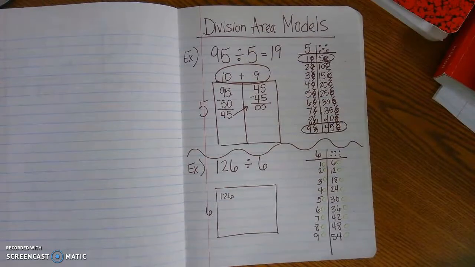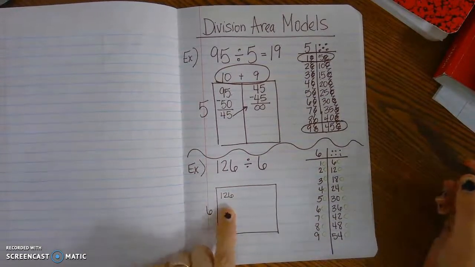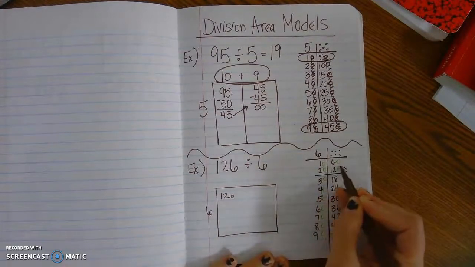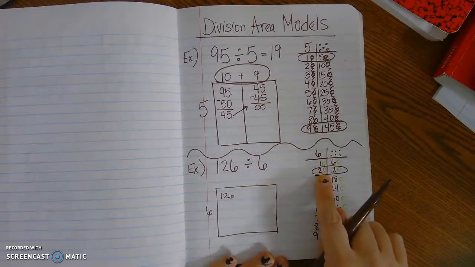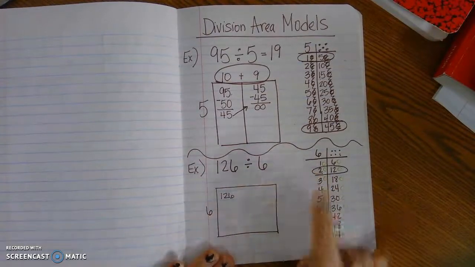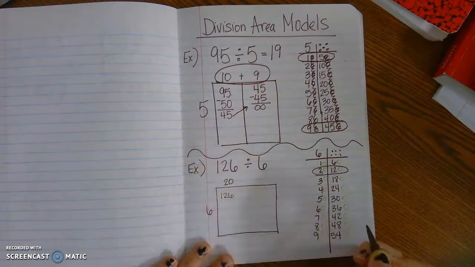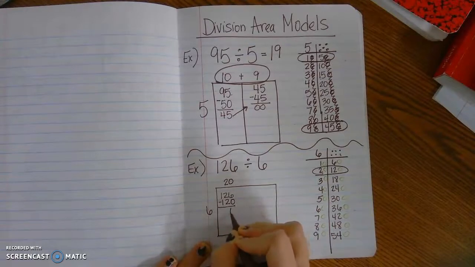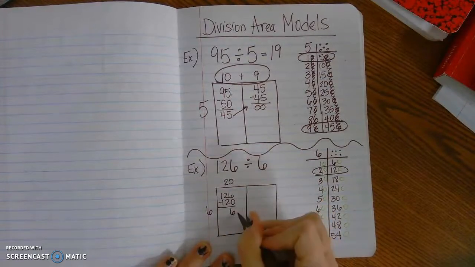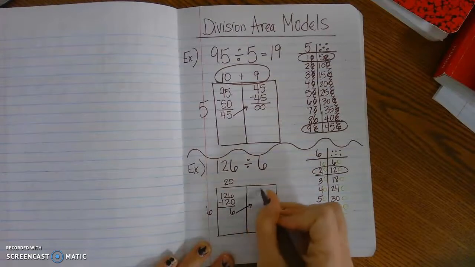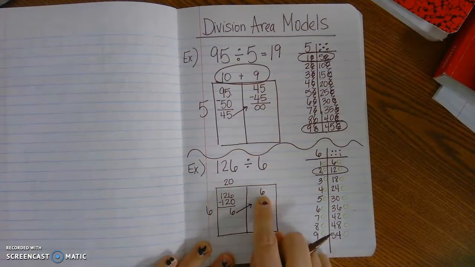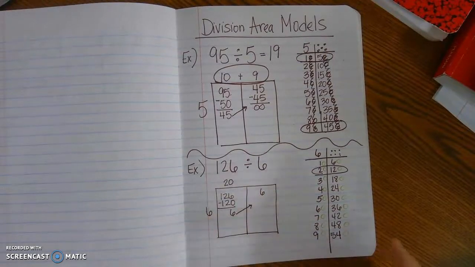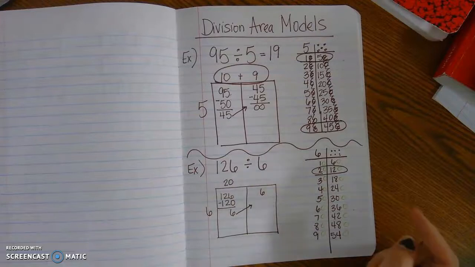Okay. So now I'm ready to look for 126. Ooh, I have 120 right here. That is really, really close. So that tells me that I'm going to put a 20, this first number, up top. And I'm going to do 120 here and subtract it. That leaves me with 6. So because I have 6 left, I have to bring it over. If the number you get right here when you subtract is equal to this or greater than this, you have to keep dividing. All right, so I have 6.